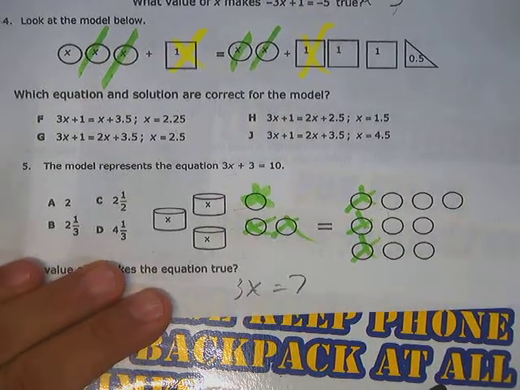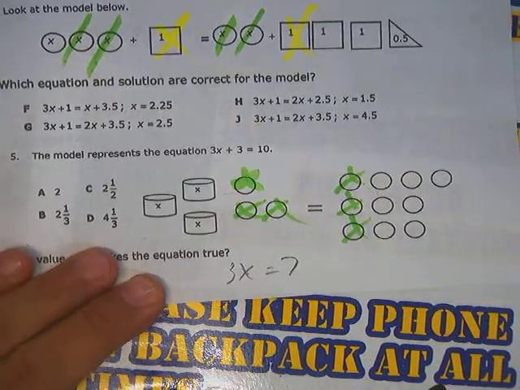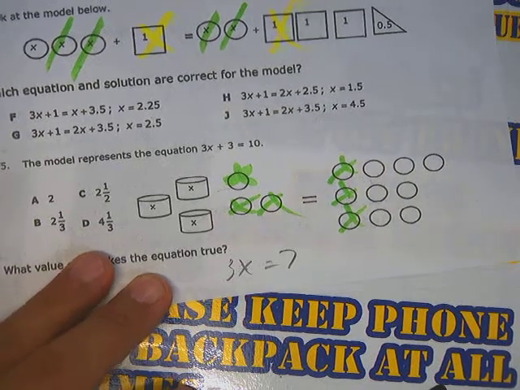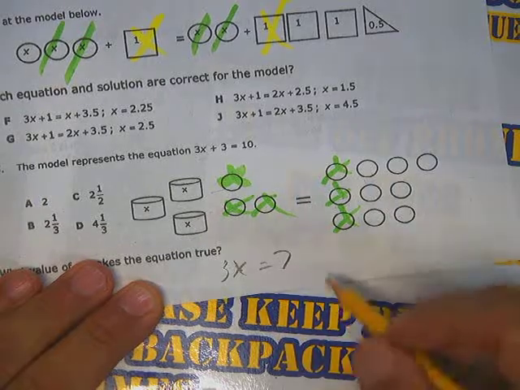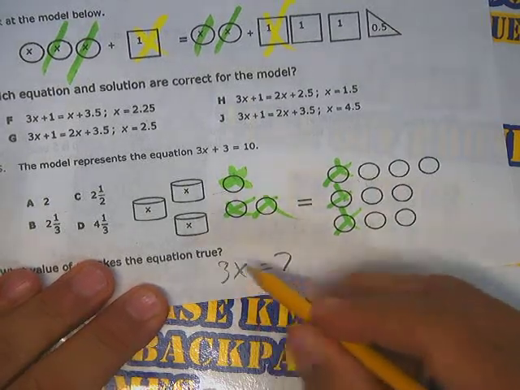Okay, so think about it. That's 3x on this side equals 7. And so those 3x are going to share those 7. How much would each one get?